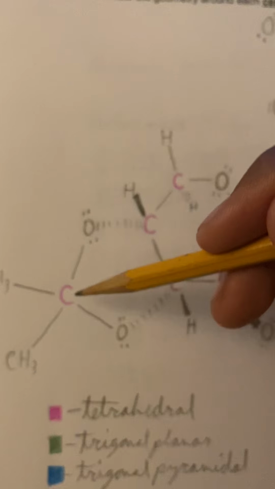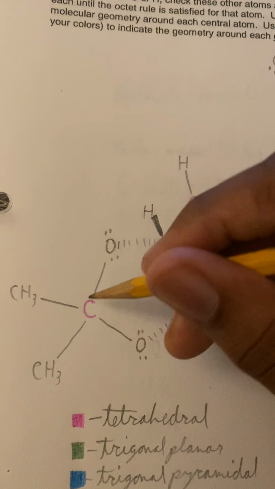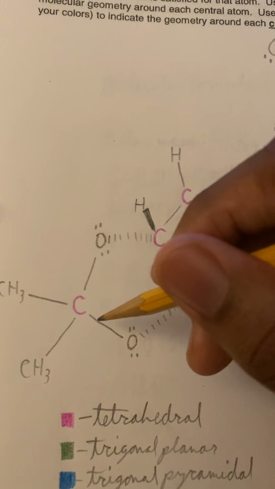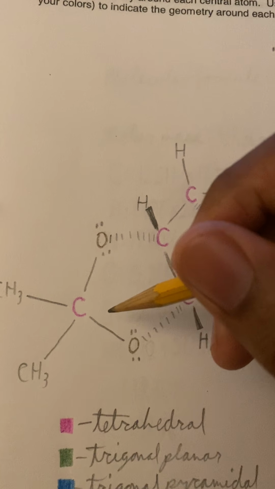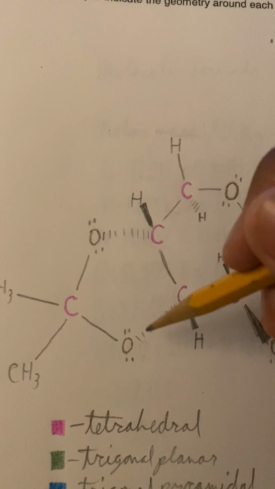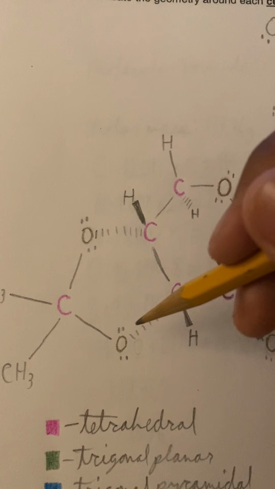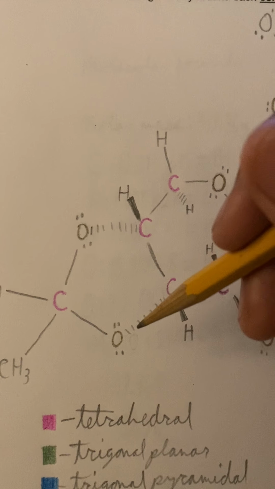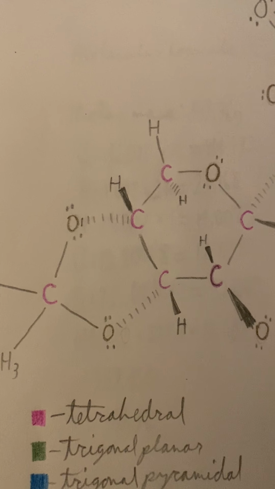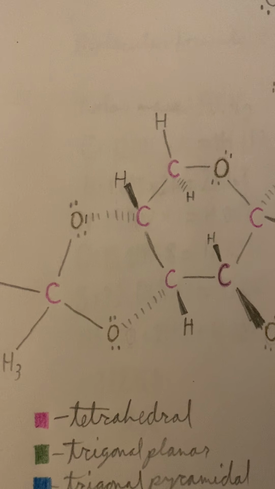So this carbon molecule right here, it's surrounded by 4 single bonds. So the molecular geometry would be tetrahedral. These two oxygens, they are both each surrounded by 2 single bonds and 2 lone pairs of electrons, making their molecular geometry bent.